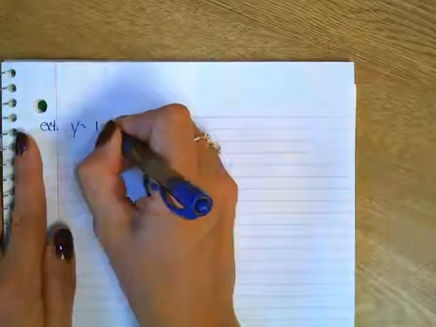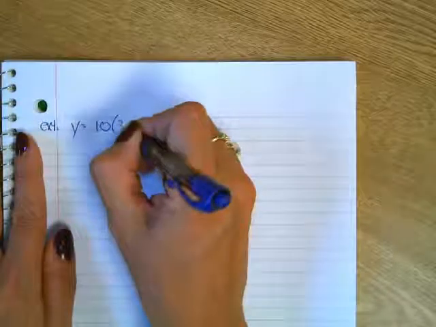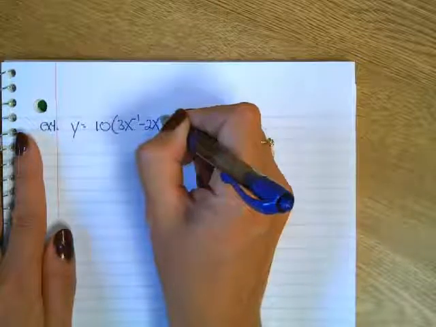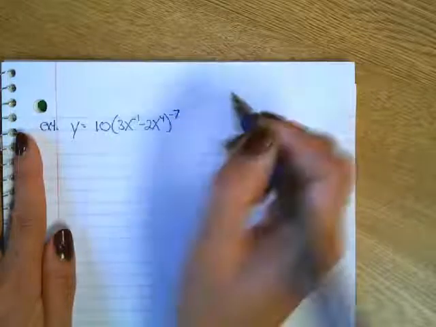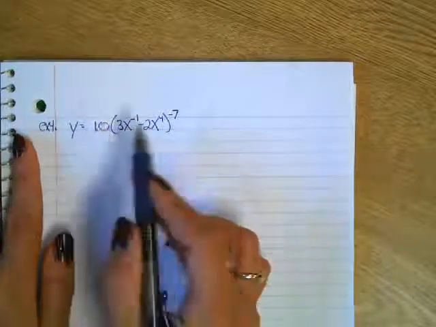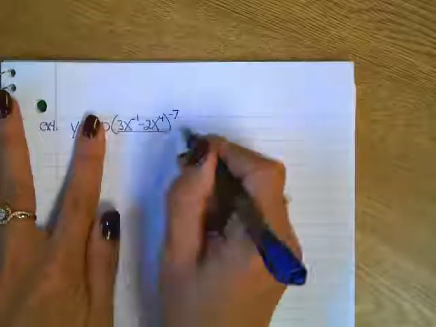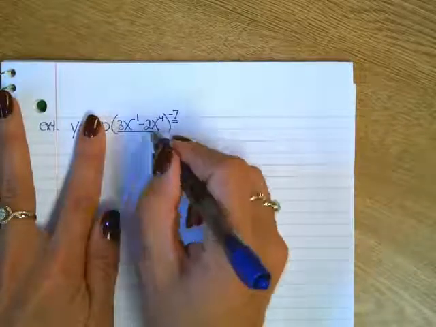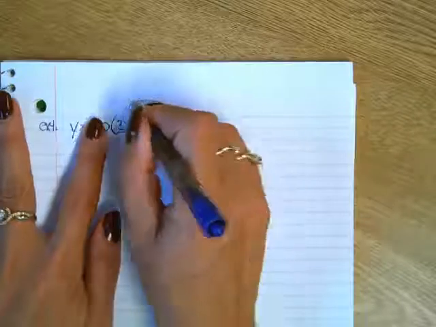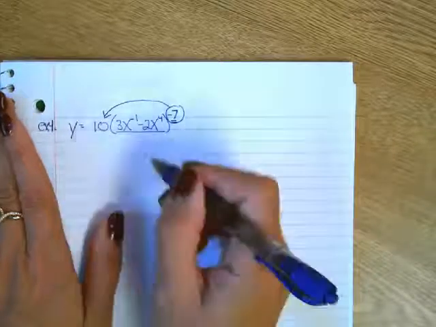Number 4. Say we've got y equals 10, parenthesis, 3x to the negative 1 minus 2x to the 4th, all raised to the negative 7th. Okay, this 10, don't let that bother you. Multipliers are just going to carry along. So I want you to see that you have an inside and an outside. We've got an inside the parentheses and we've got an outside power. So we're going to start with the outside. The power, following our power rule, comes down and multiplies, and that's just going to stay there as a multiplier.